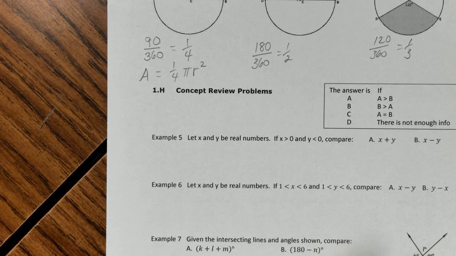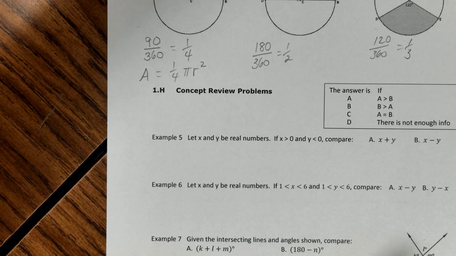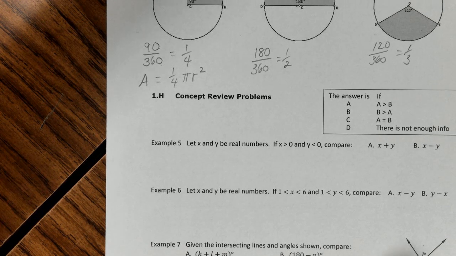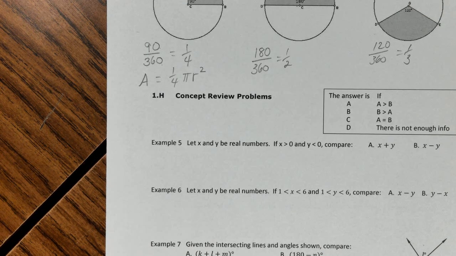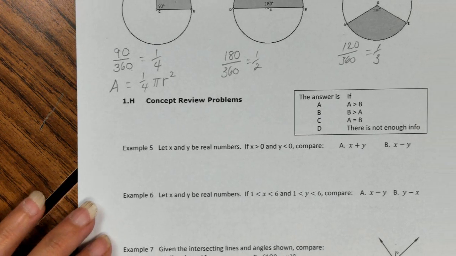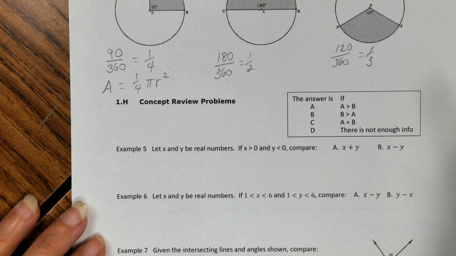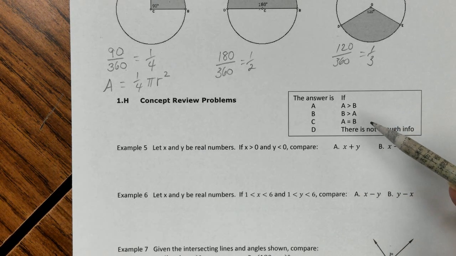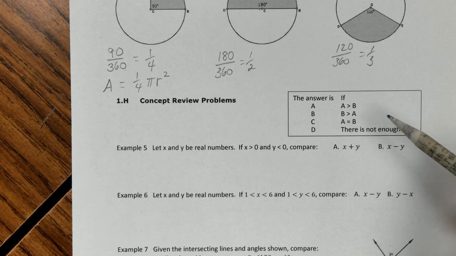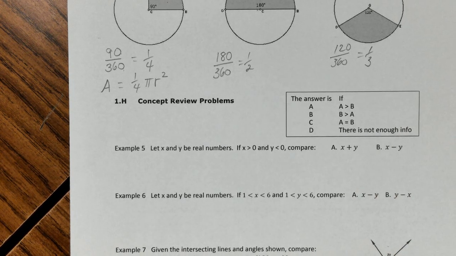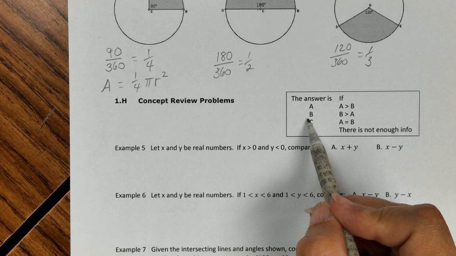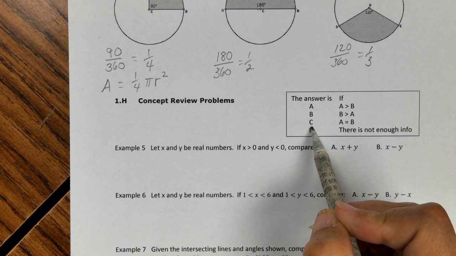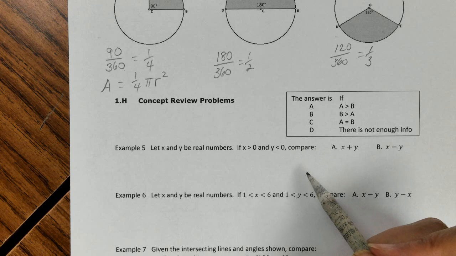Now, part H, these are new. Okay, concept review problems. I very much enjoy these. They're usually going to be numbers 29 and 30 in your problem sets, and most of the time your answer is either A, B, C, or D, but you need to be able to support your answer. And for those kind, you're always comparing two things. You're comparing A and B. And if A is bigger, then you put A. If B is bigger, you put B. If they're equal, your answer will be a C. And if there is not enough information, then it's D.